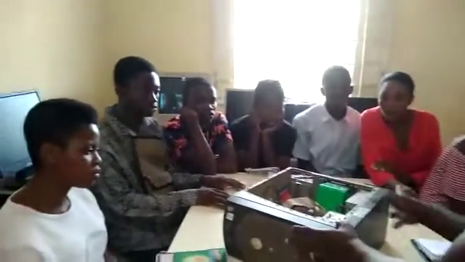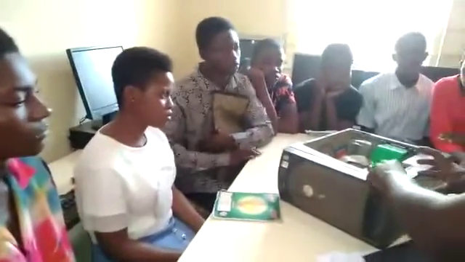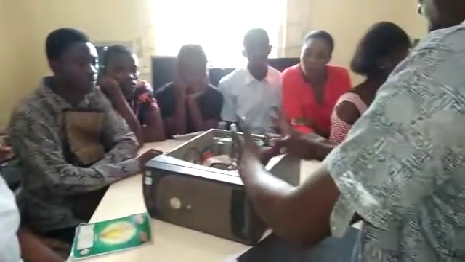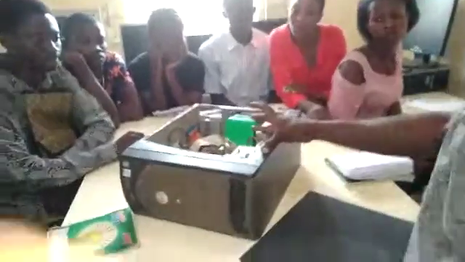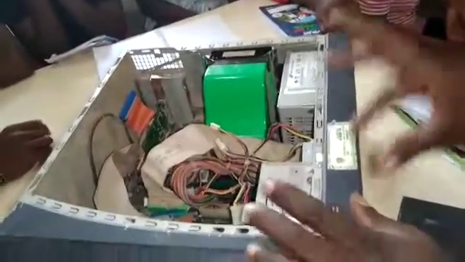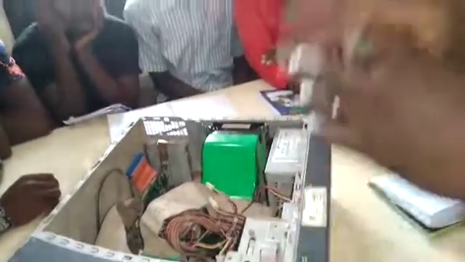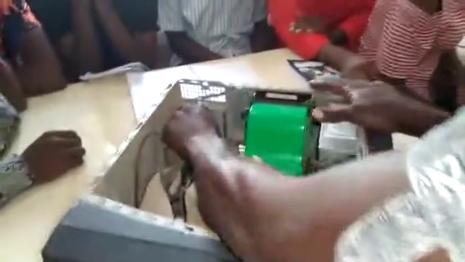Alright, so this is Tibet ICT training section, and this is the batch B section. We are trying to see how we can configure a computer set. Now we want to know every part inside the computer and the function of each part. So as I raise them out, please know their work, their name, their uses, and why they are used in every section. Now let's start from this.